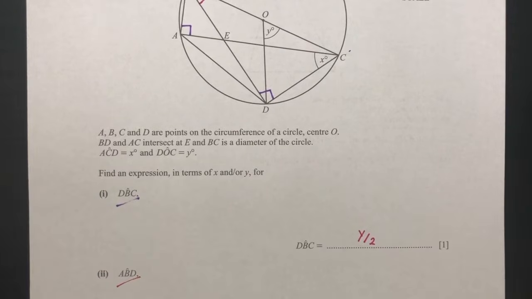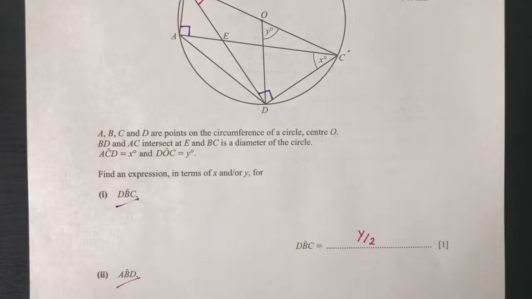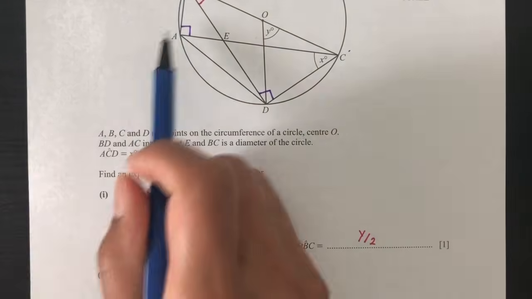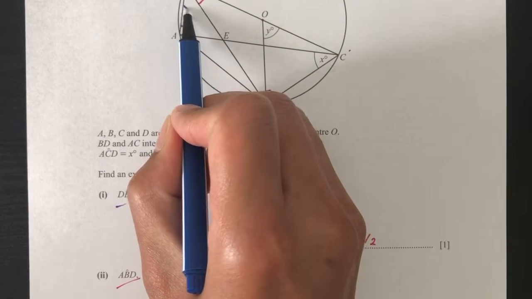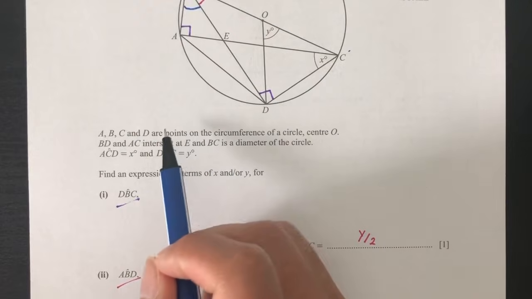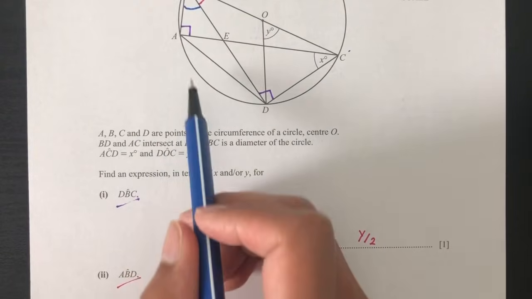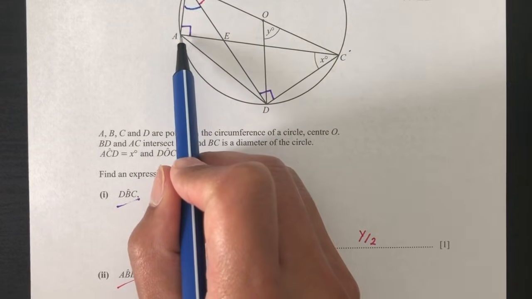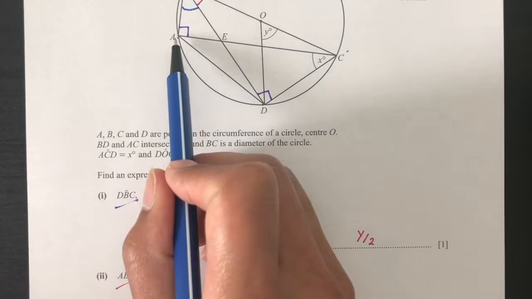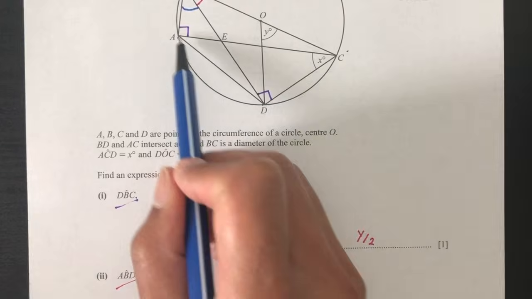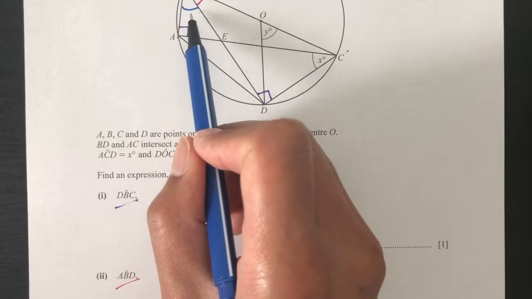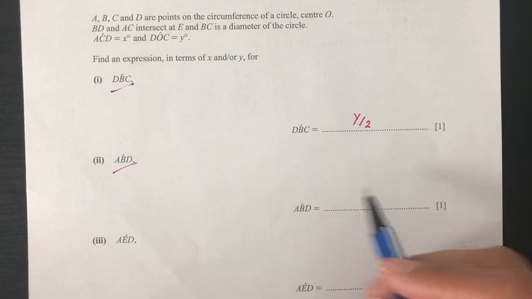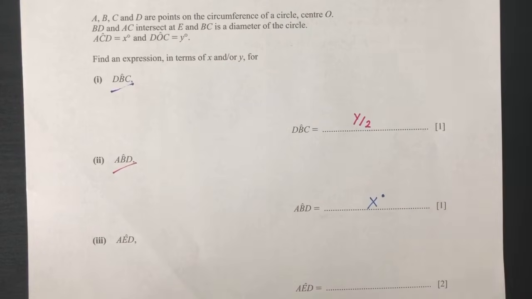Now we have to find ABD. Where is ABD? Find this angle here. Let's see what we can do. As you can see, this angle is on the segment AD. Also, angle x is on the segment AD, which means these two are the same. So this is also x. So ABD will be x degrees as well.